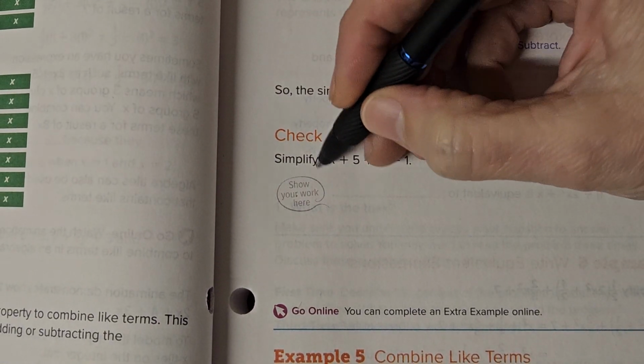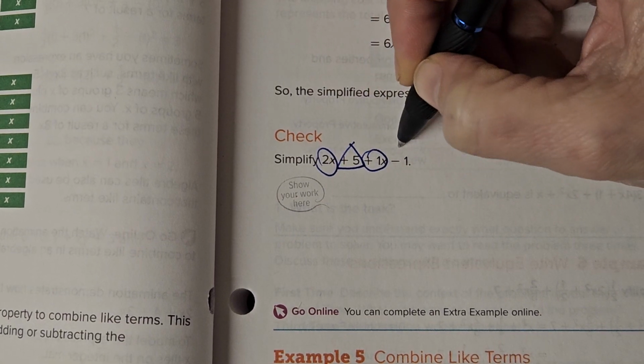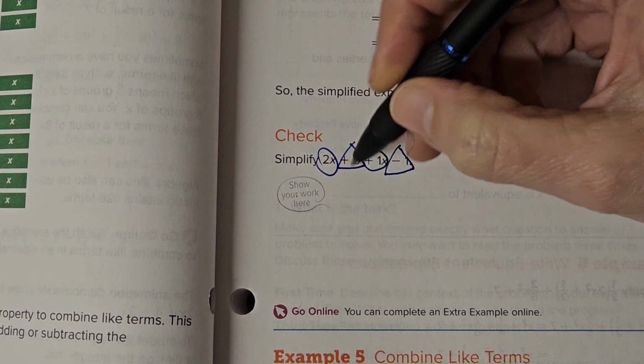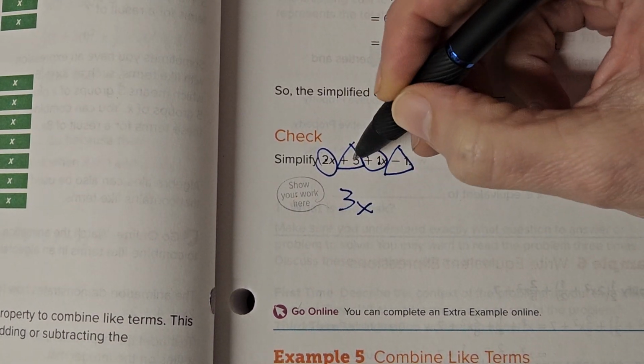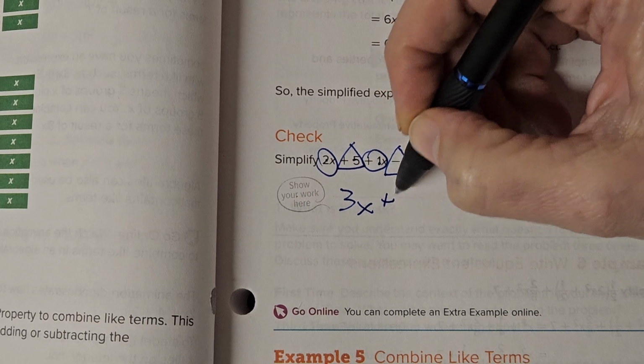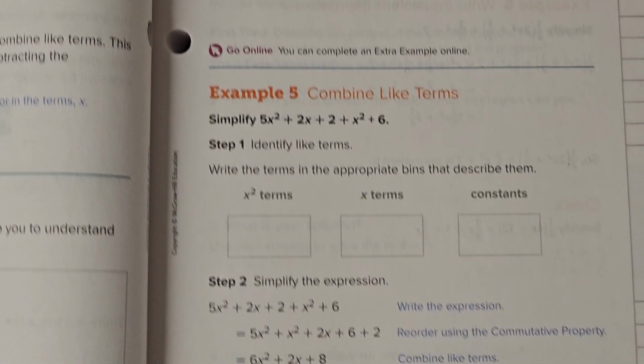Combine like terms. We practiced this. 2x plus 1x, 5, positive, negative 1. What's 2x plus 1x? Yeah, 3x. And 5 minus 1? Positive 4. Piece of cake. You guys have done that.